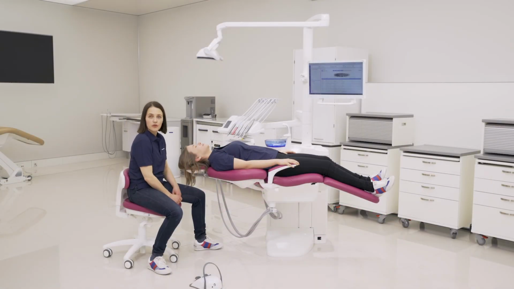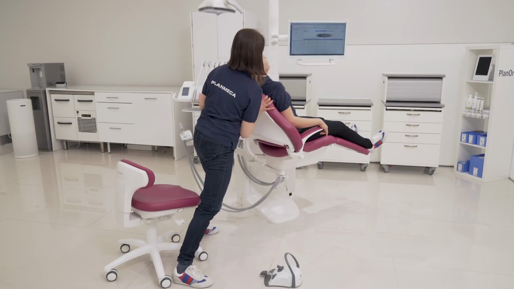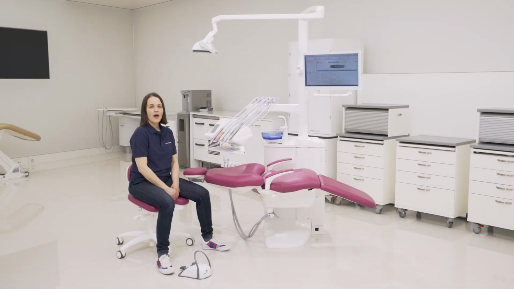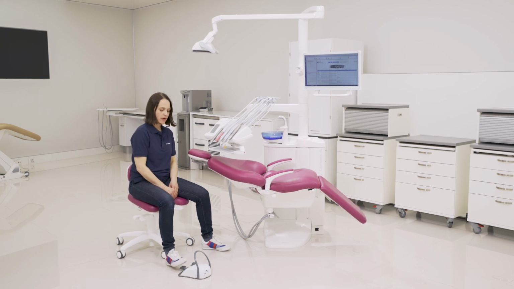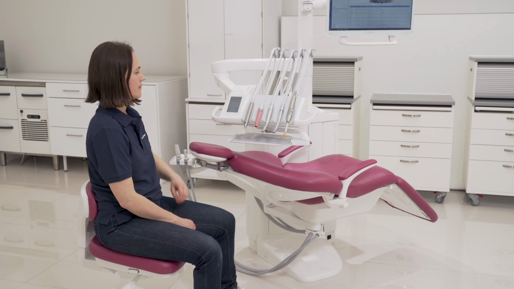In case of emergency, you can get the patient up quickly by pushing the backrest up manually. For whatever reason you have to stop the chair movements, you can do it by pressing any of the foot control buttons or by pressing anywhere in the user interface.